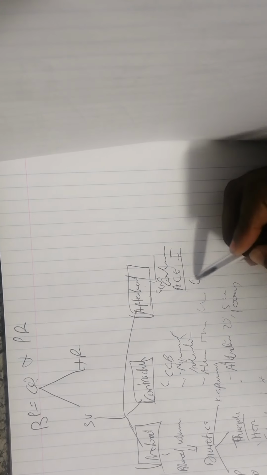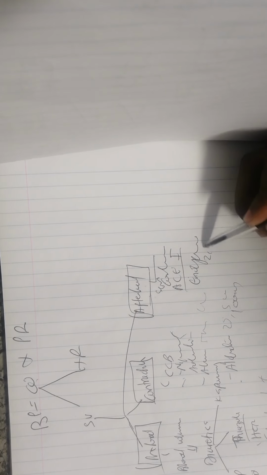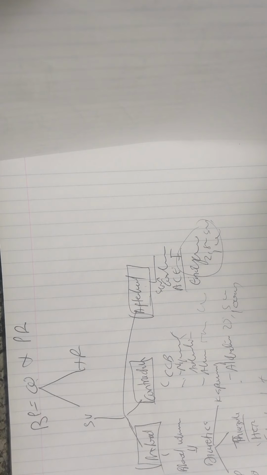The most commonly used one is enalapril, which starts from 2.5 milligrams, 5 milligrams, 10 milligrams, up to even 20. And ACE inhibitors are a BD dose. They are 12-hourly drugs. Another drug that also vasodilates is hydralazine.